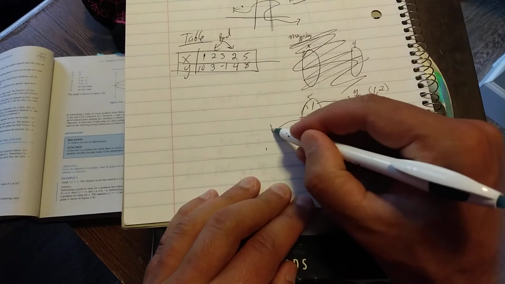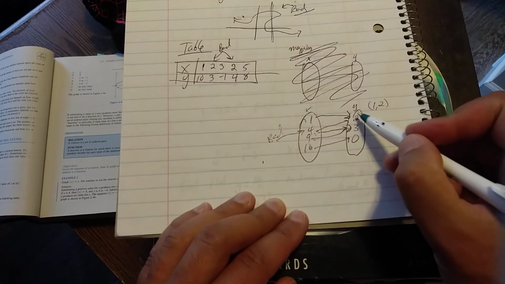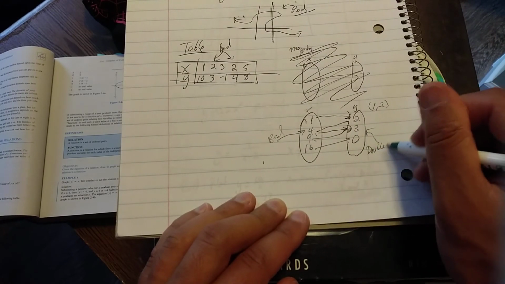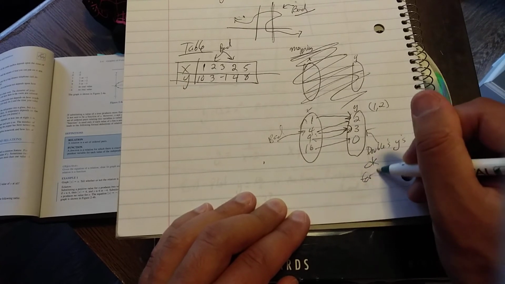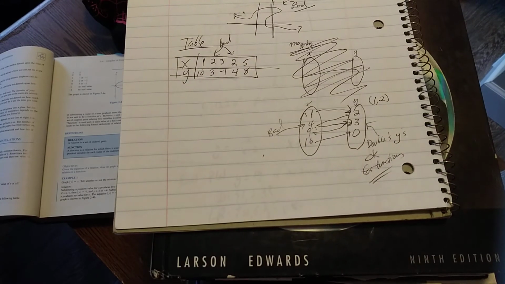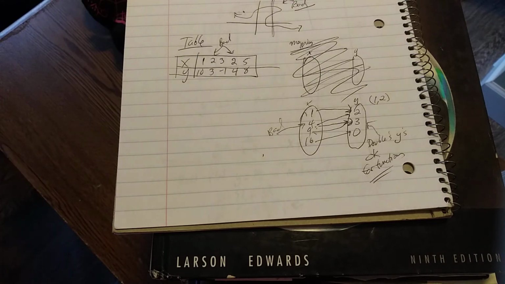So that's bad. Not a function. It's okay to have double y's. Double y's okay for a function. That's that.